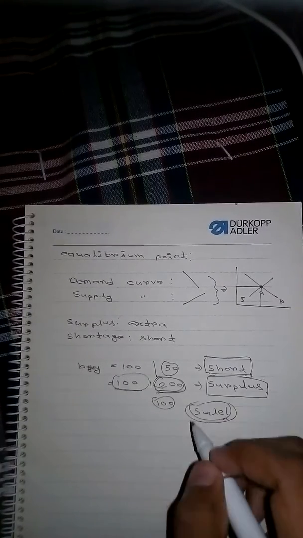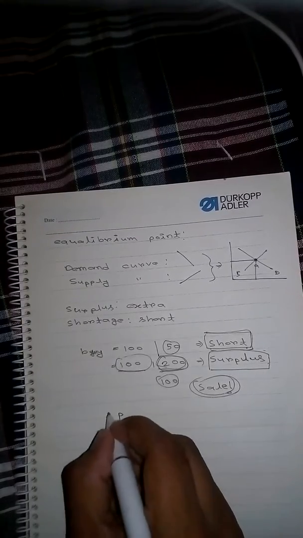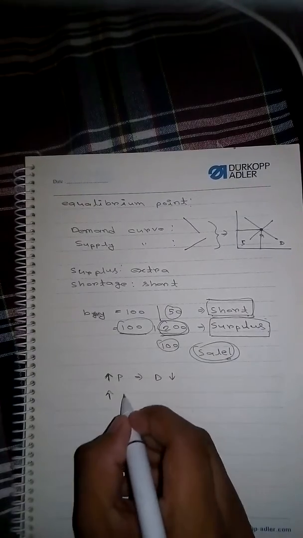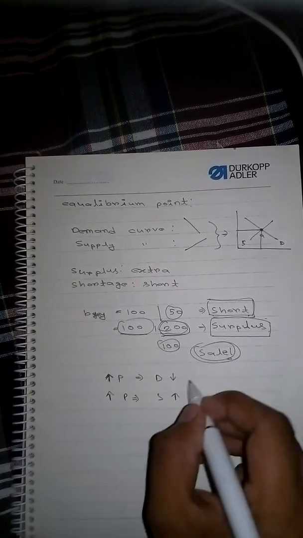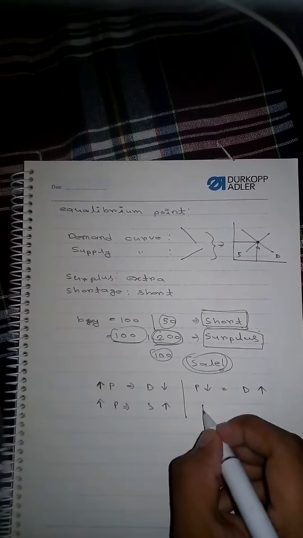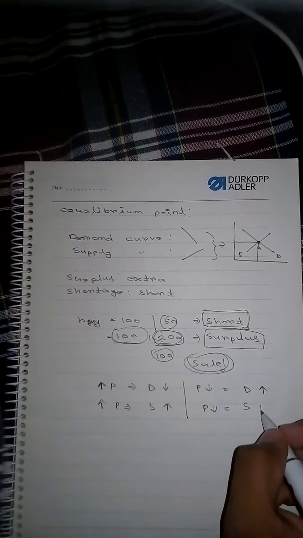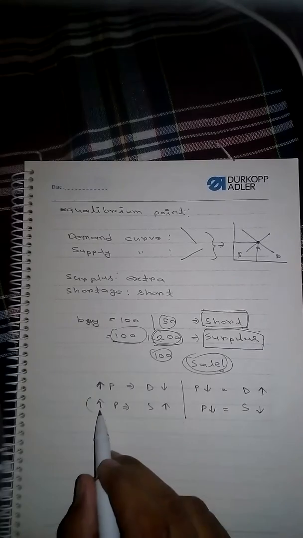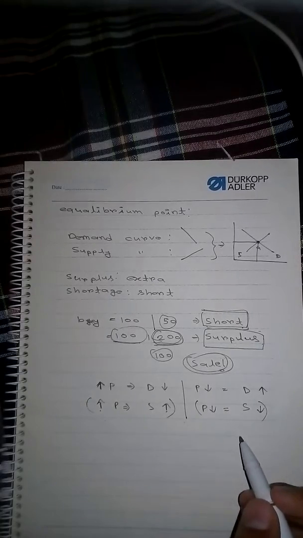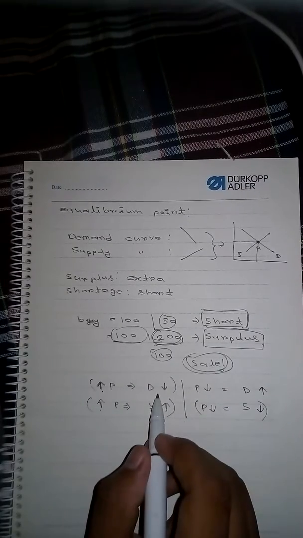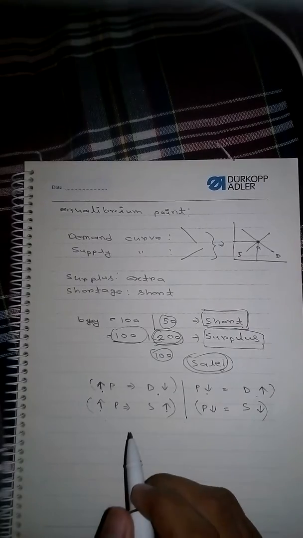When the market has a shortage, the price always increases, and when the price increases the demand goes down, and the supply goes up. If the price decreases the demand increases, but the supply decreases. So here we can see that price increasing means supply increasing, price decreasing means supply decreasing, and those have a direct relation. Price increasing means demand decreasing, price decreasing means demand increasing, an inverse relation.